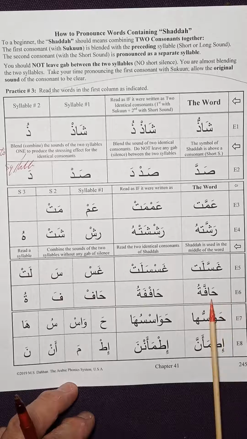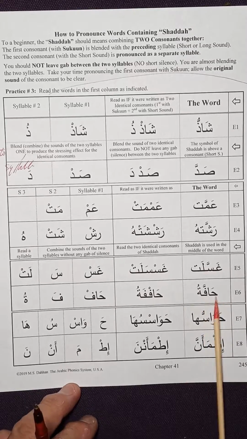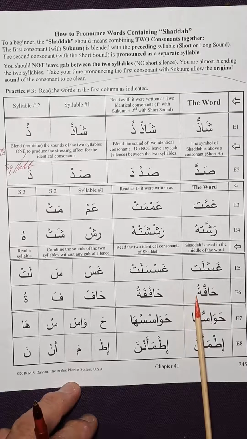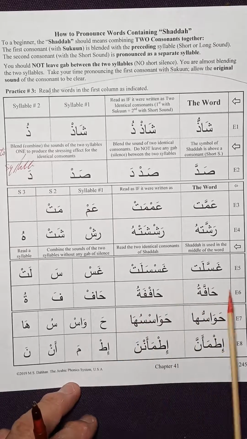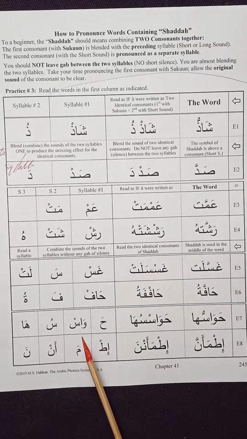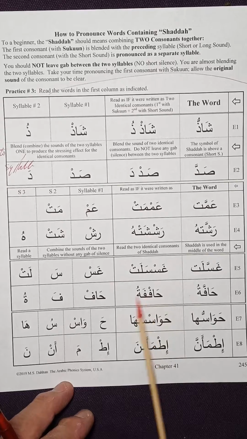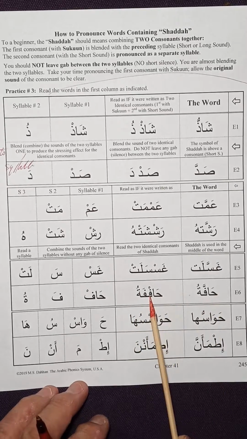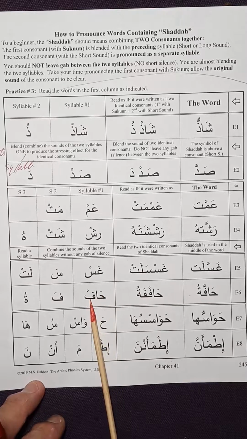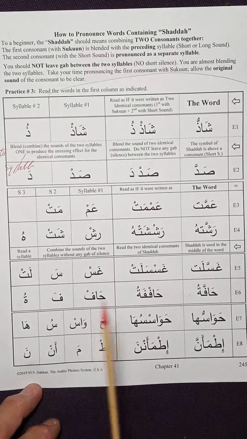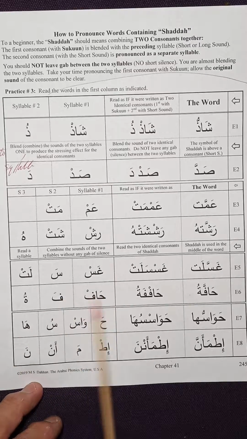Number 6. Example 6. Hafatu. Originally it was two, but we combine these two and it becomes hafa.